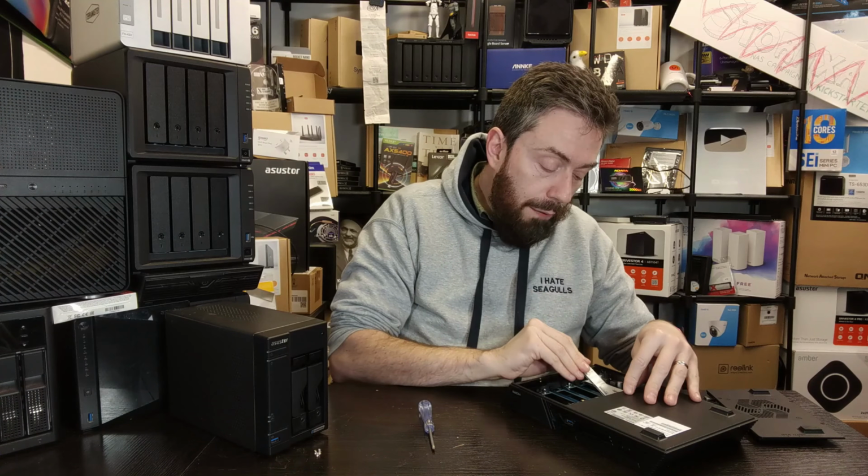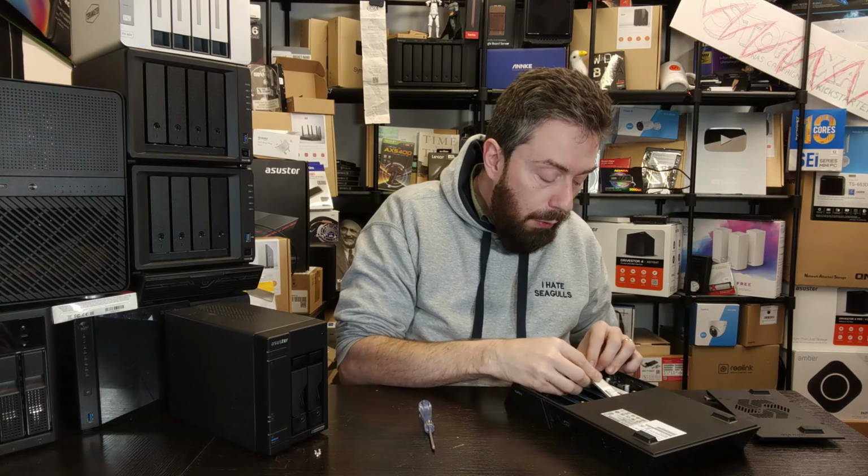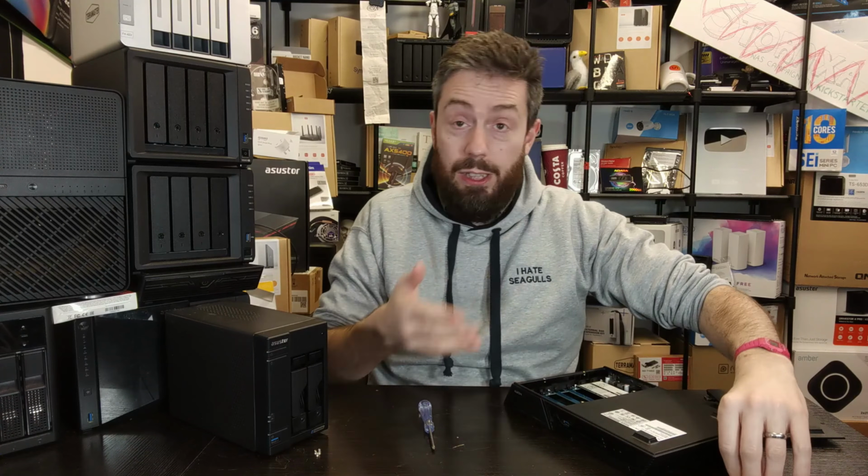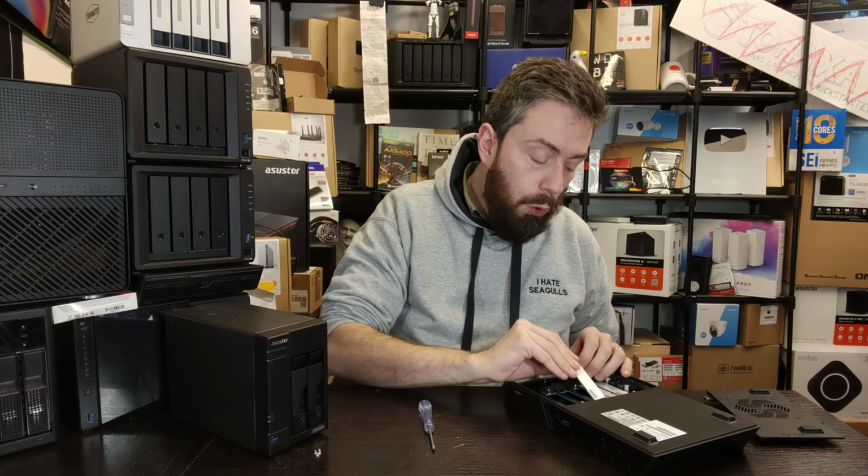I'm going to be leaving one of these slots blank because in a later video I will be showing you how to expand the storage for later on when you add more drives.